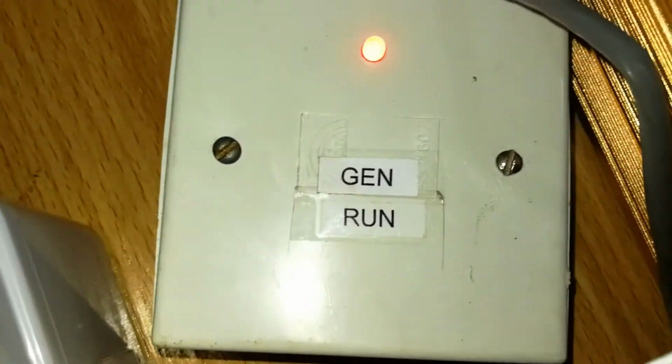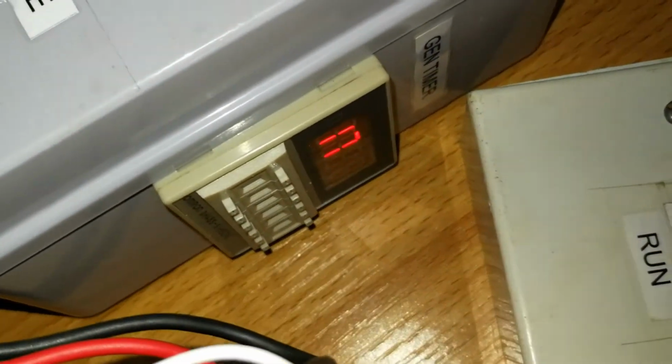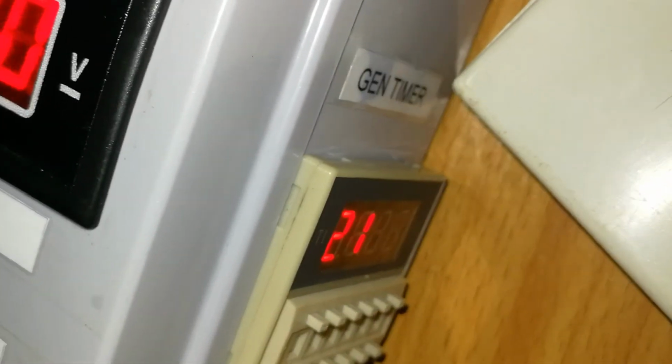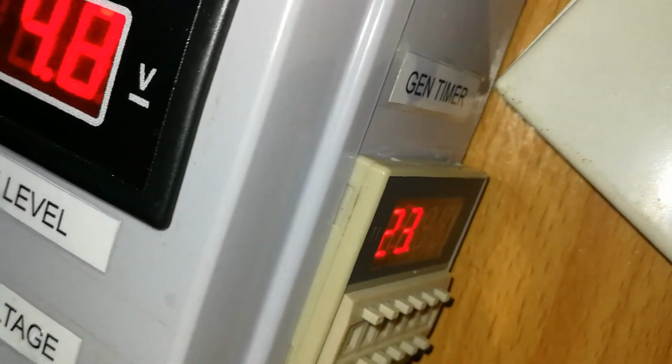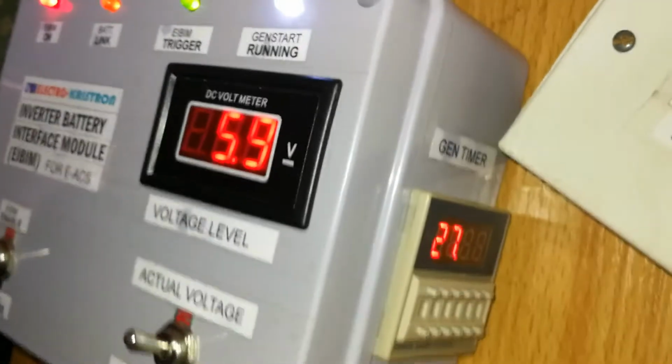By now your gen has started running, and of course your timer 2 has started counting. Don't forget, our setting is for 30 seconds. We're right now on 20, 21, 22, and then once it is 30, the system tries to stop.